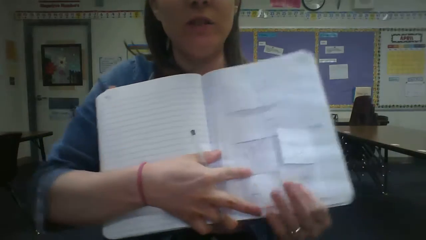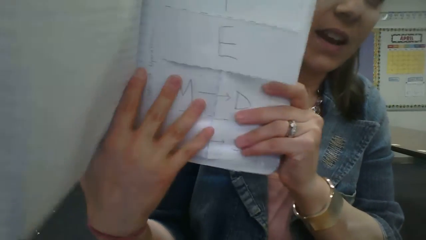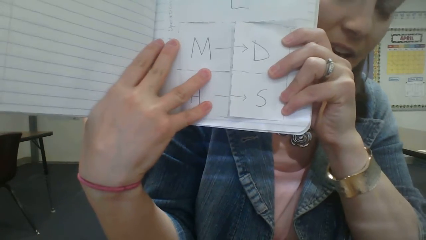So I'm going to add these arrows here. Let me draw them and then I'll show you. I'm going to add arrows like this to show that multiply, divide is left to right, add, subtract is left to right. Okay, so now we're going to get started.